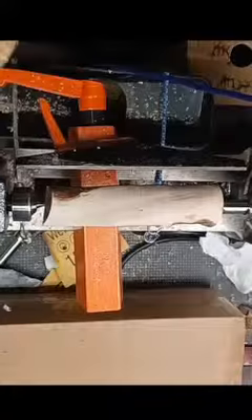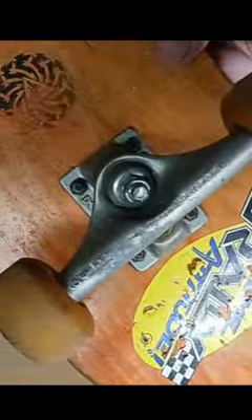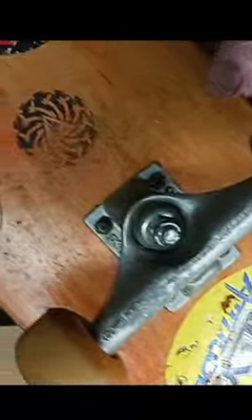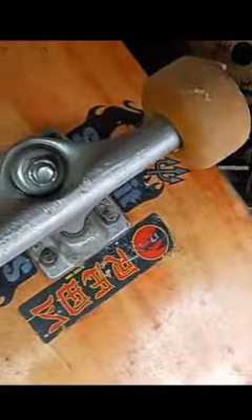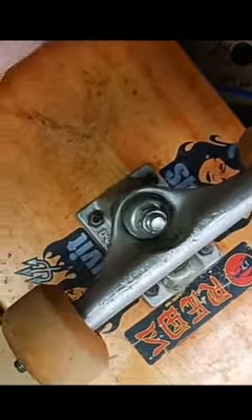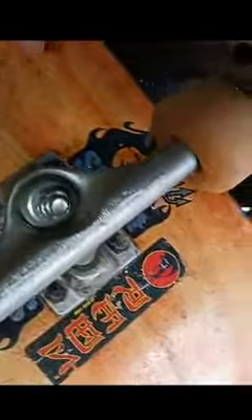Alright. This was just the old bare deck, but I put some Destructo trucks on there. I got some Spitfire bearings and wheels on there. This was my old board. This was the one that I bought and put together when I was in my 30s to help that little kid learn to skate because the other guys were bullying him. I still got it. I use it as a creeper every now and then when I gotta get under a car.